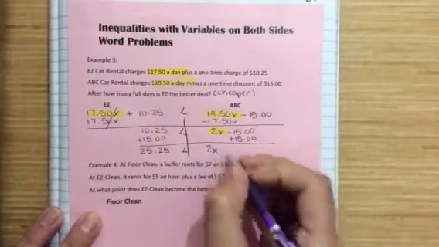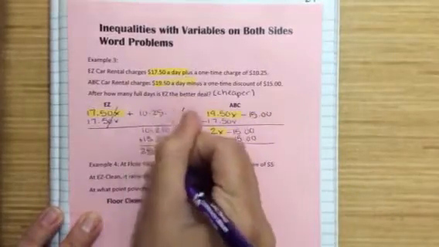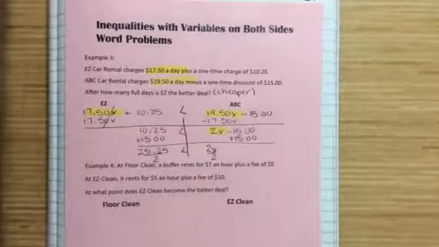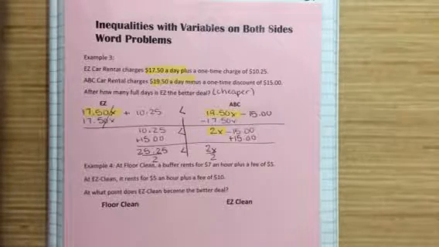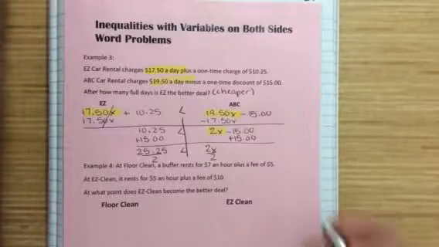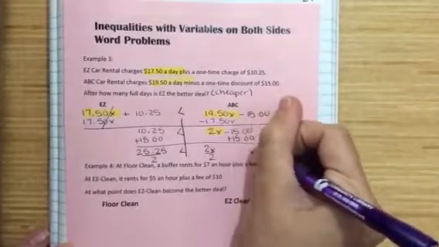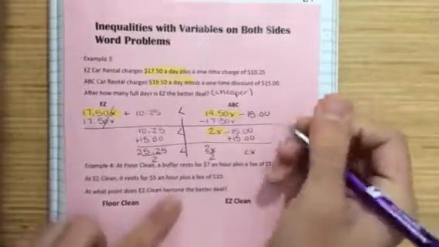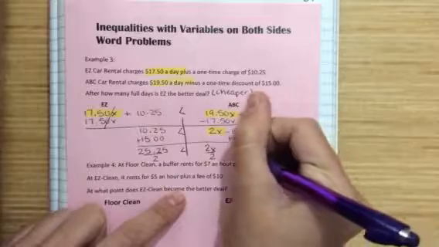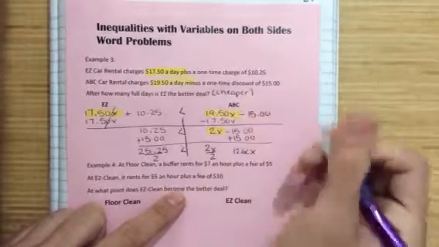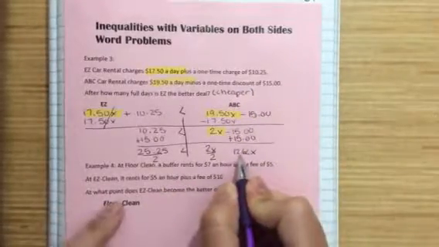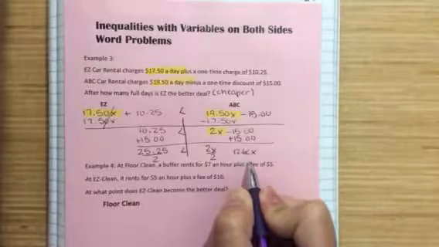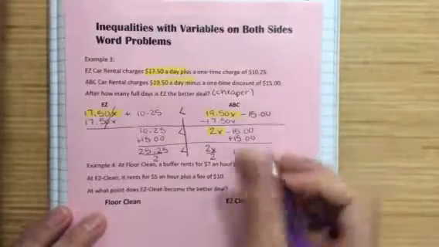And then my last step is to divide by 2. So when we divide by 2, it gives me a decimal. So in less than 12 days, Easy is the better deal.